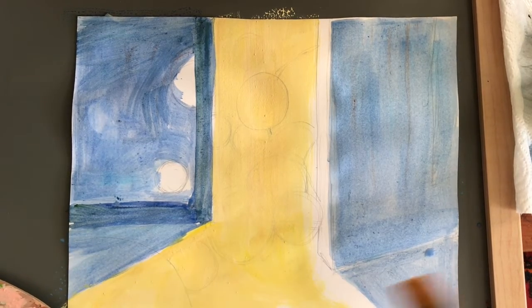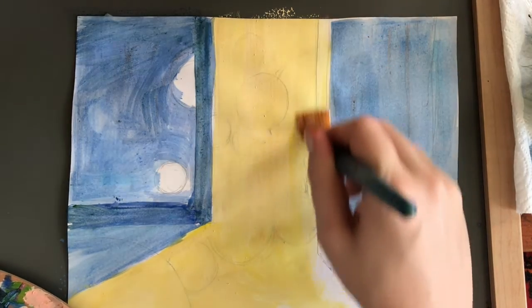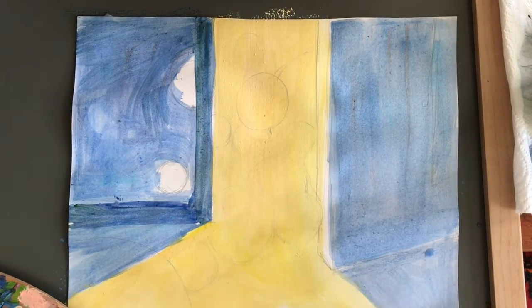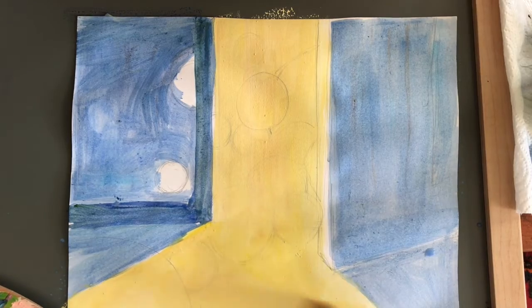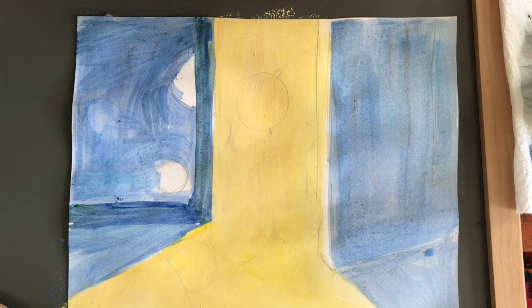So I'm going to just map out my basic colors again, and for the next week I'm going to be thinking about what else I need to do here. Okay, so you are only required to do half of your work this week. Right now I have everything mapped out. My finishing touches will be done the following week.